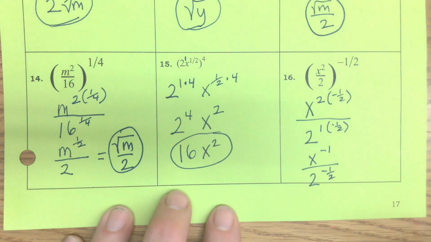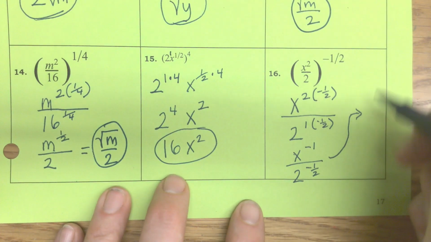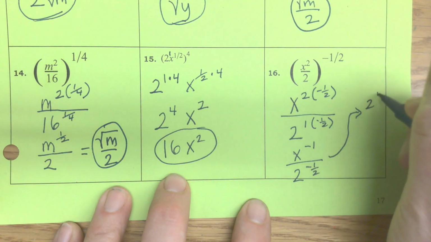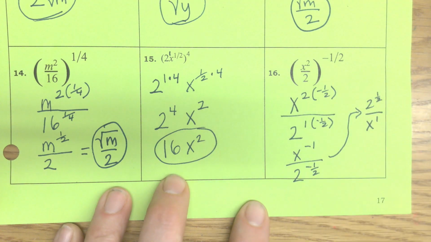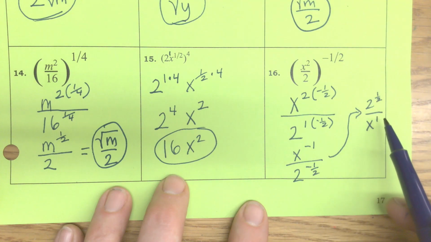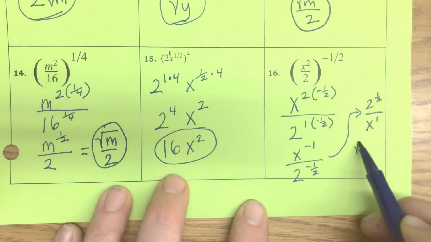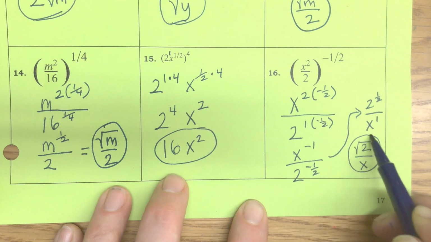How do I deal with these negative powers? Well, you gotta bring the things to the top. I'm going to flip them. Yep. If it's on the bottom, it goes to the top and becomes positive. If it's on the top, it goes to the bottom and becomes positive. Do I need to write the first power? No. Can I rewrite this 1/2 power? Yes. Square root of 2 over x.